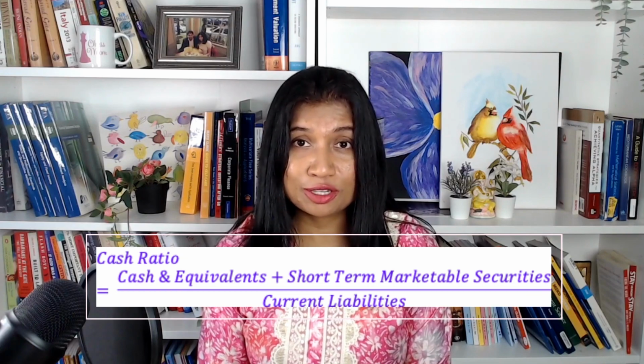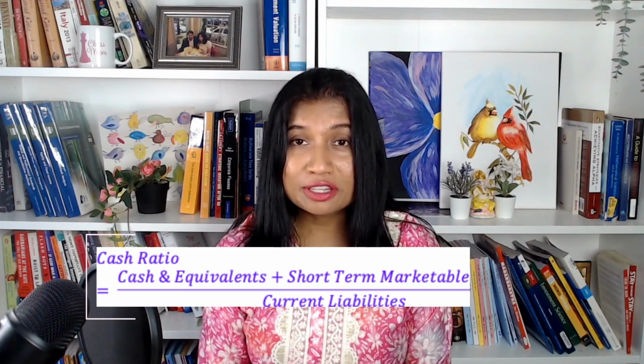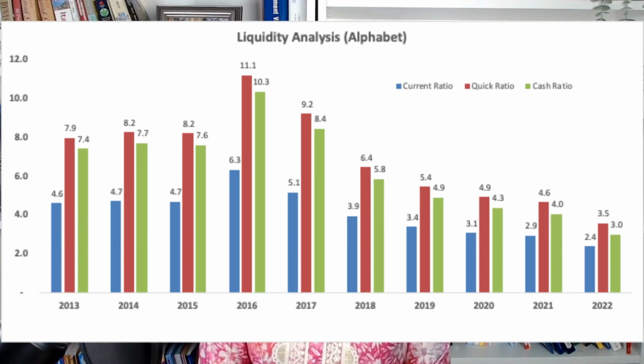It doesn't include inventory or other current assets in the numerator. Only cash, marketable securities, and receivables. A third ratio is the cash ratio, which is the ratio of cash plus marketable securities to current liabilities. Both these ratios are well over 1 for Alphabet, which indicates that Alphabet has more than enough liquidity to fulfill its current obligations. It is important not to base investment decisions on one measure only. Analyze financial statements holistically and over time.